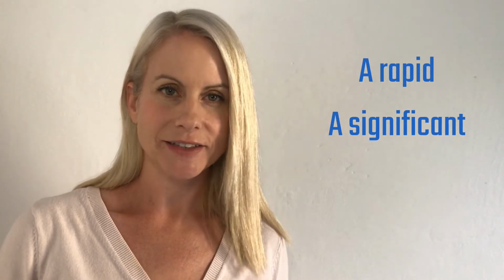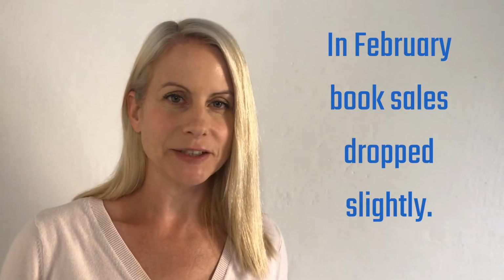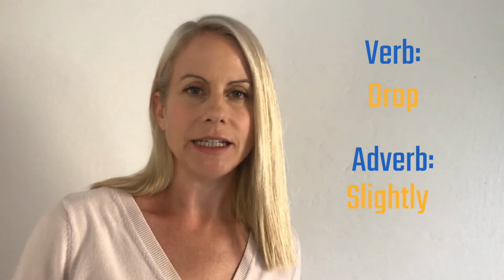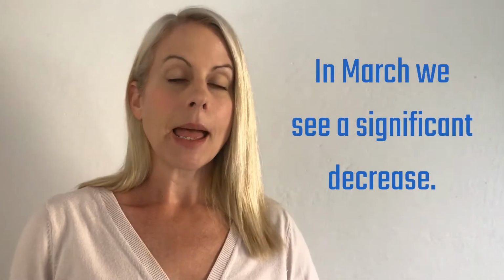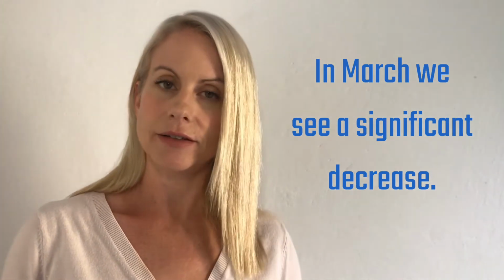For example, in our line graph, we can see that in February, book sales dropped slightly, and slightly meaning only a little bit. So there was a drop, but you're being more specific and you're saying slightly. And so I'm using a verb and an adverb. Drop is the verb and slightly is the adverb. But in March, we see a significant decrease in sales.